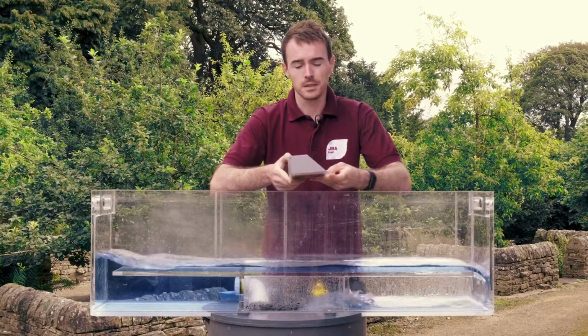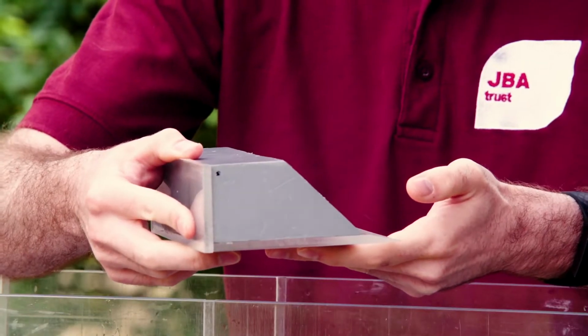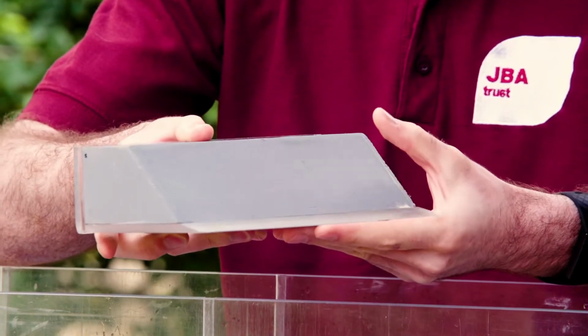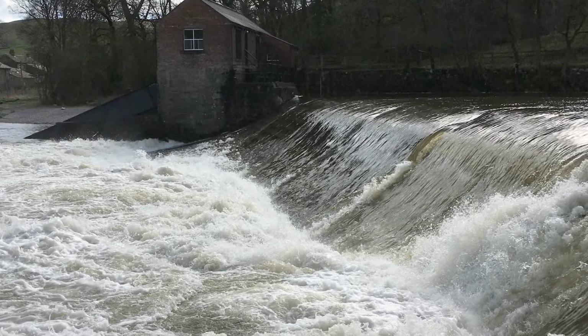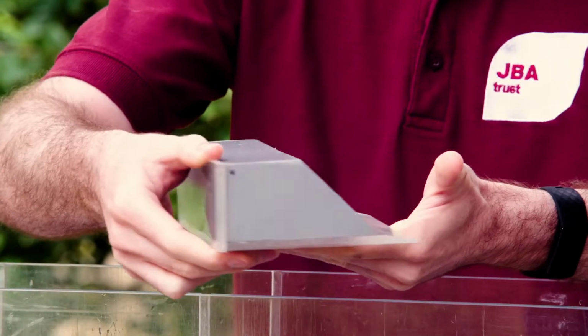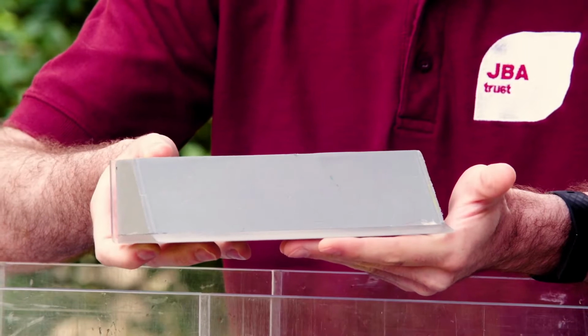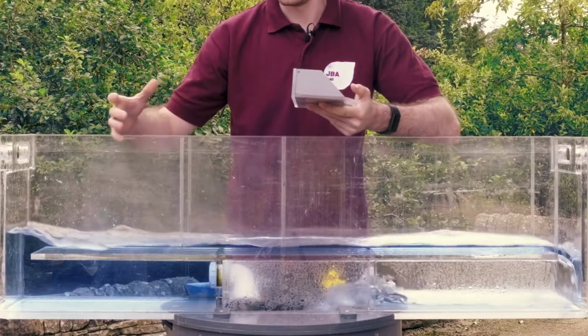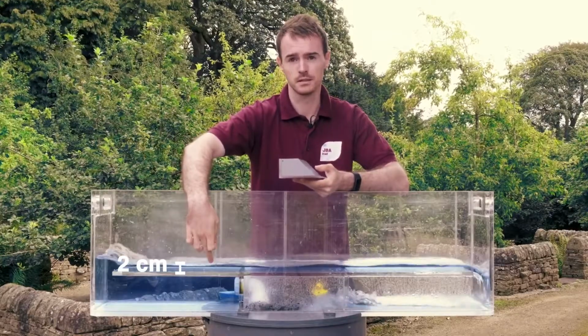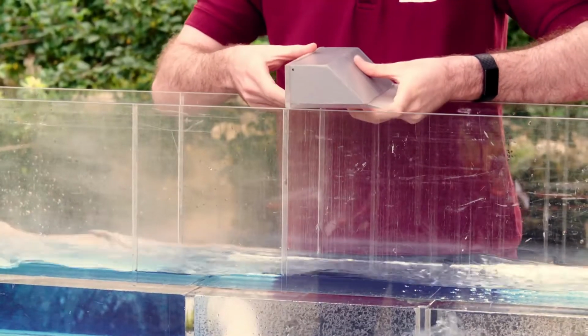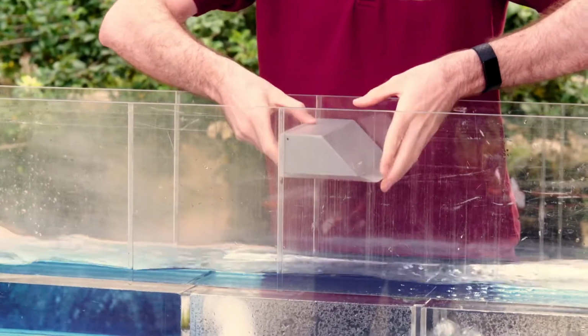This insert represents a typical broad-crested weir. Historically, these weirs were placed into the rivers for mill power, and nowadays we can use them for hydropower schemes, but they represent barriers in typical rivers these days. Currently, the channel is showing unobstructed flow. The current water level is 2 centimetres. What we're going to do is add the weir, and we'll show you how this affects the flow.